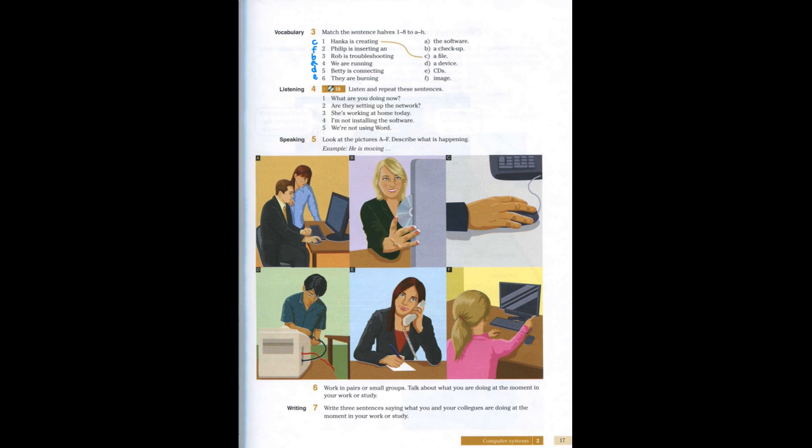So repeat with yourself while listening to the lecture. And you will notice that these sentences are written in the present continuous tense.